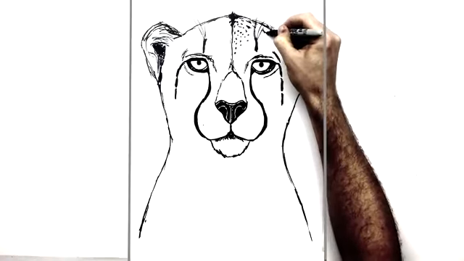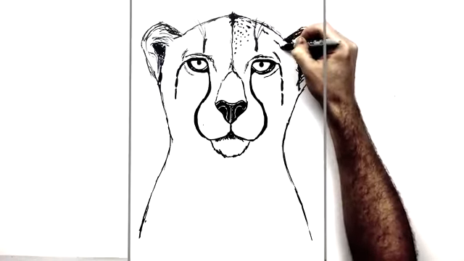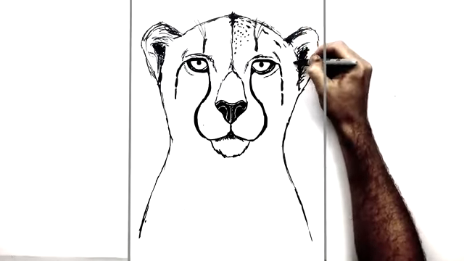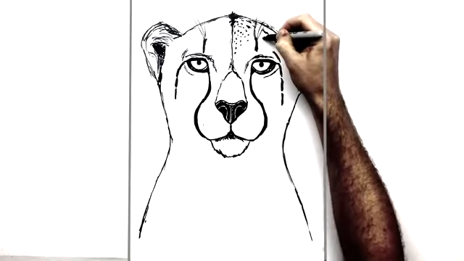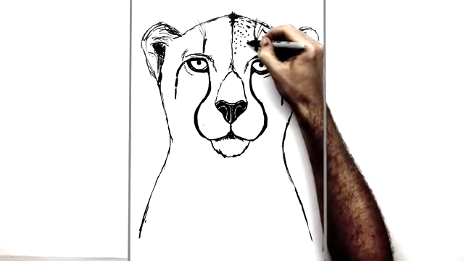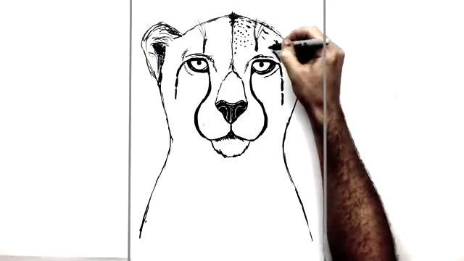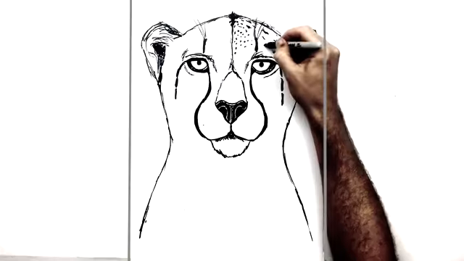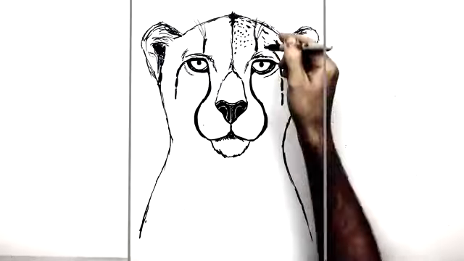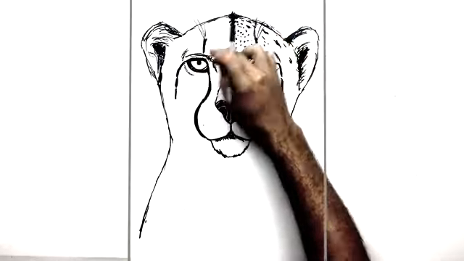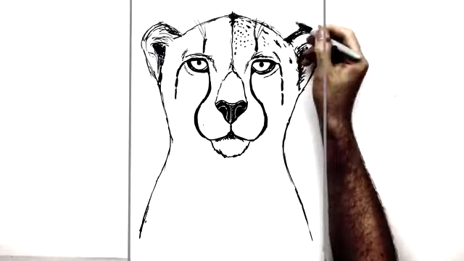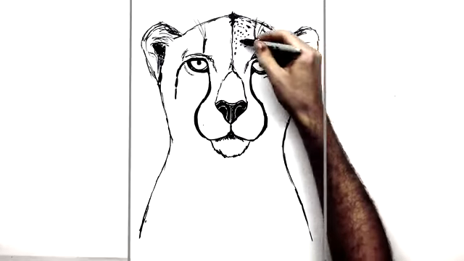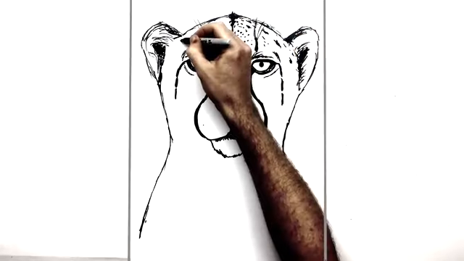Some of these go down around the side of his head here as well. It's pretty much a mirror image, though not exactly, but if you do dots like this on this side, you could do the same thing over here.